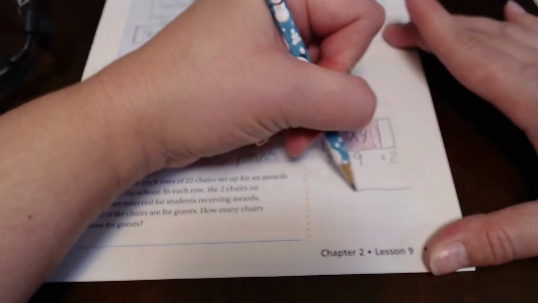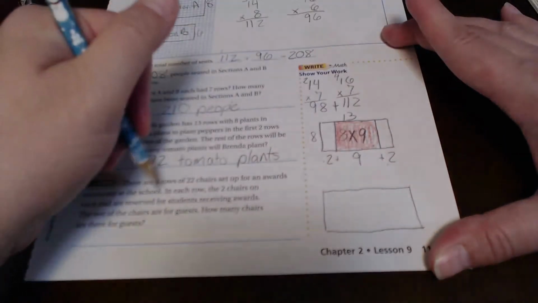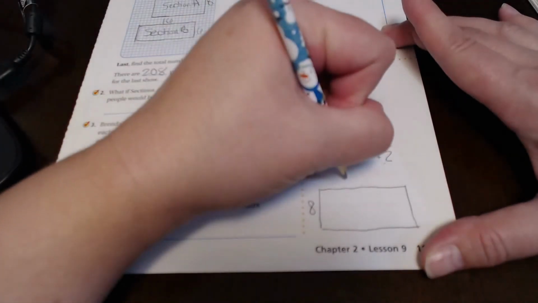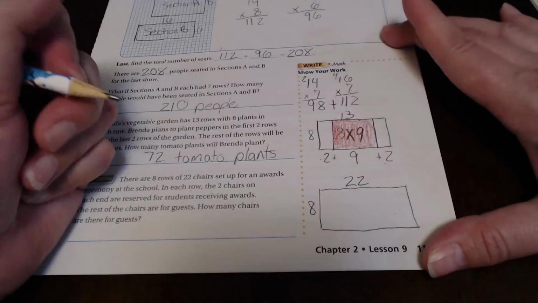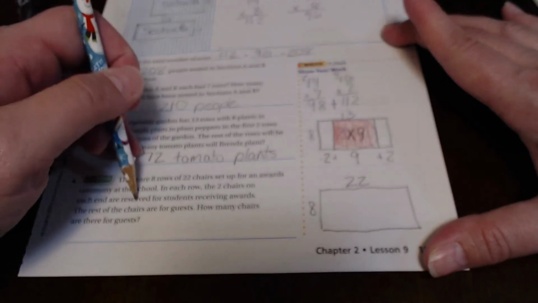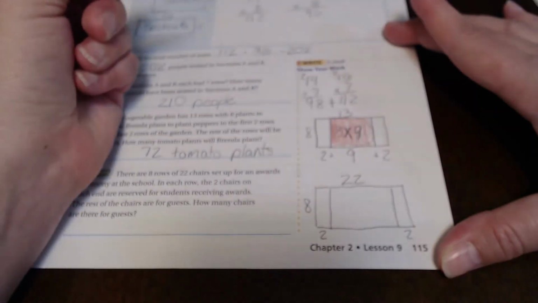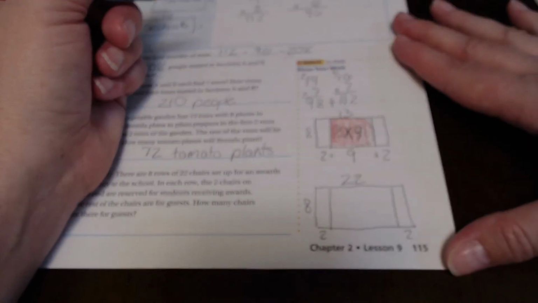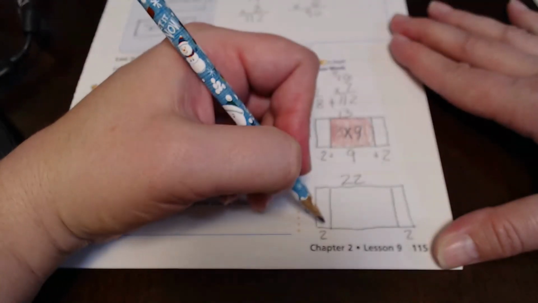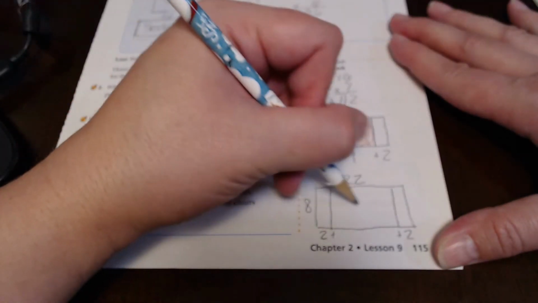So once again, draw yourself this lovely rectangle block, and let's figure it out. There are 8 rows, and in each row there are 22 chairs. And it says in each row, 2 chairs on each end are reserved for students. So that means, once again, 2 of these and 2 of these. So that means that I need something right here in the middle that will fill in the 22.